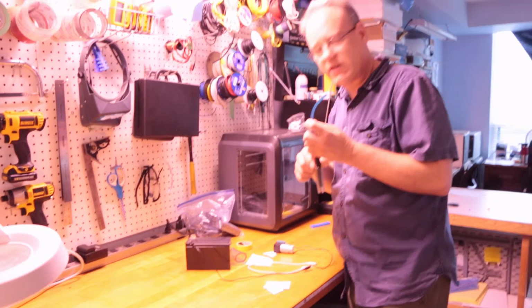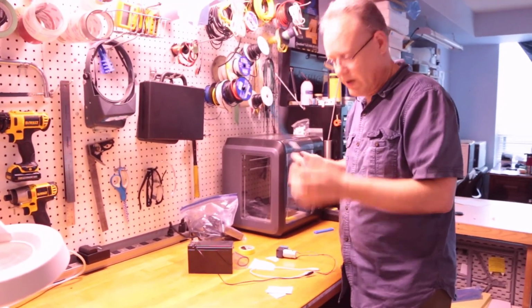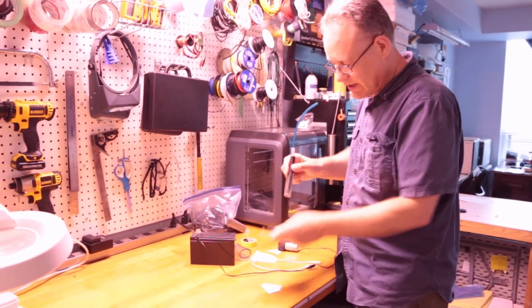Now, what I'm doing is I'm sucking on this, creating a vacuum, and then I'm just blocking it with my tongue. So there's no more flow, and this thing just falls off. And that's because it's not a good connection.